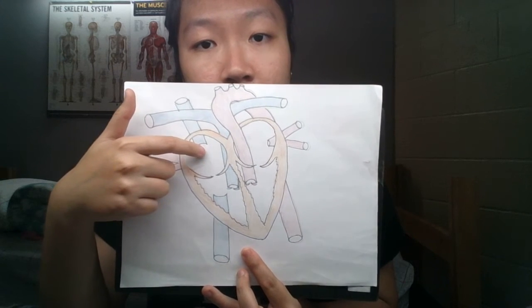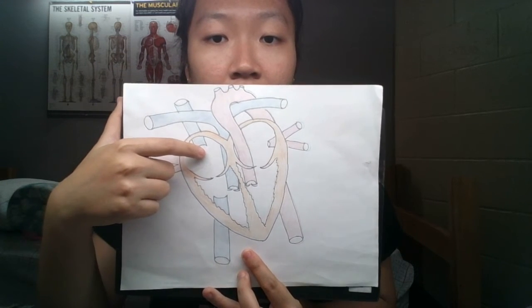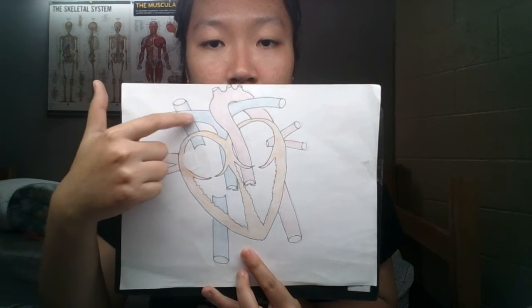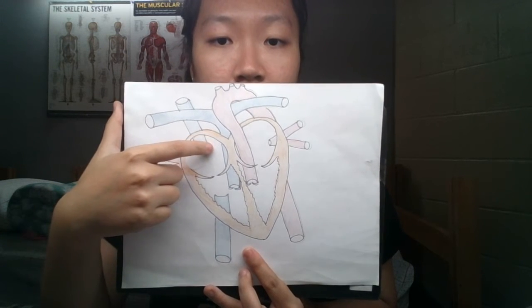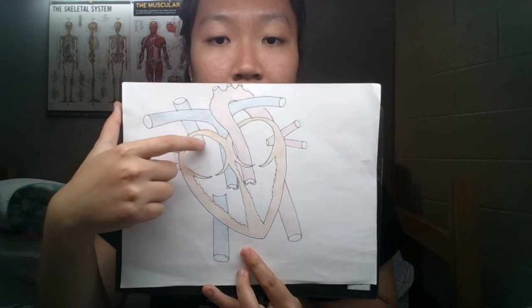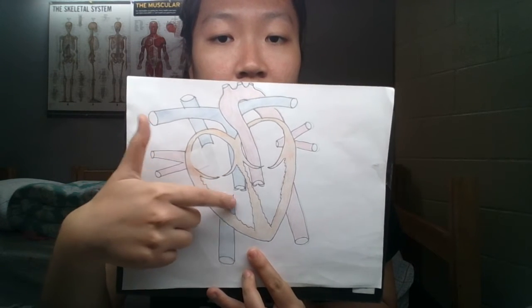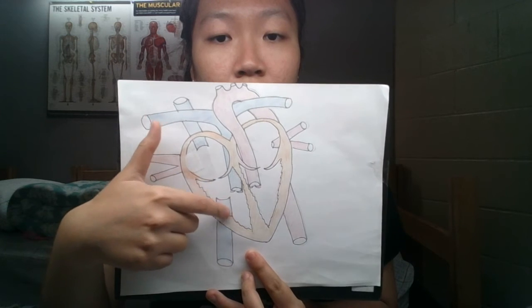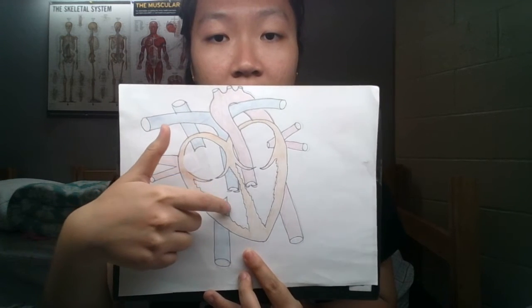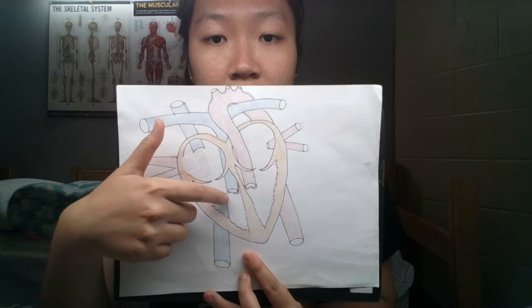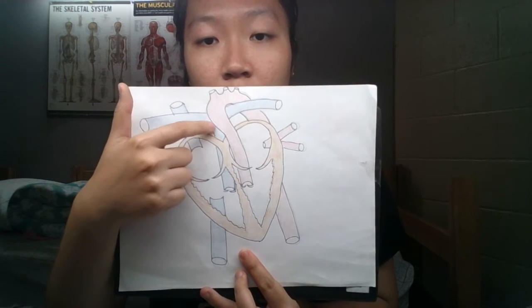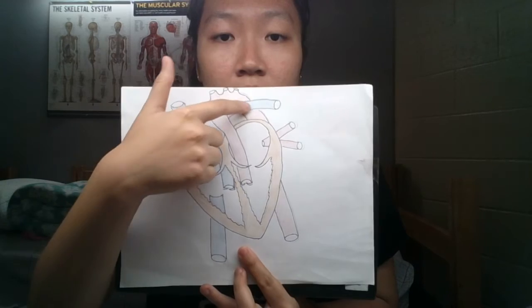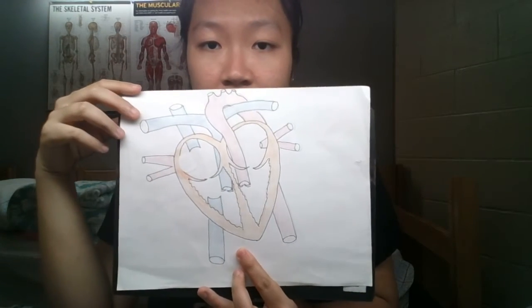Blood's always going to the atrium of the heart. So the right atrium is going to contract and pump the deoxygenated blood into the right ventricle, and then the right ventricle is going to contract and pump the deoxygenated blood through the pulmonary arteries, which go to the lung to get the oxygen.